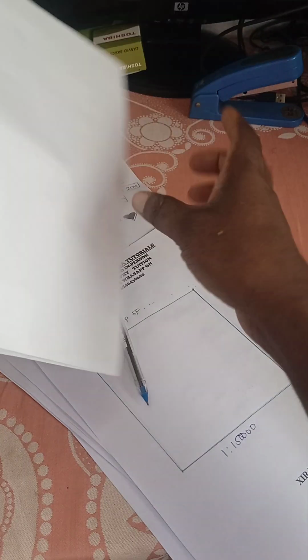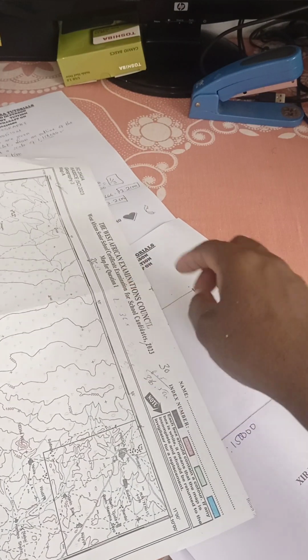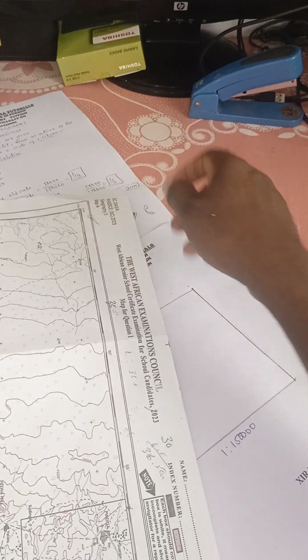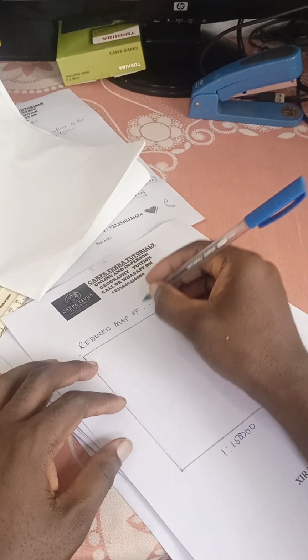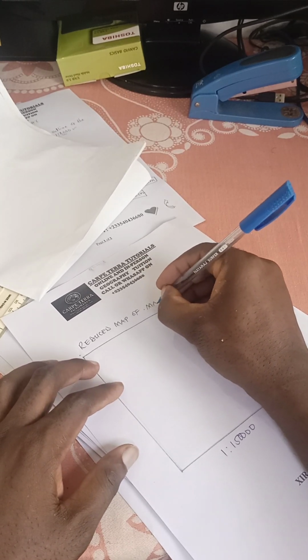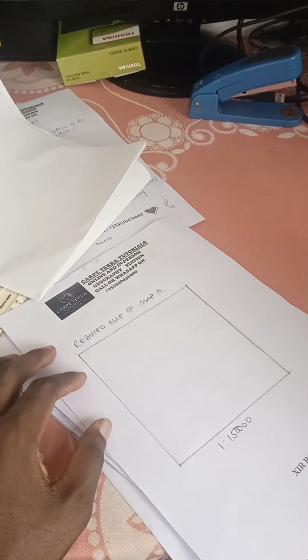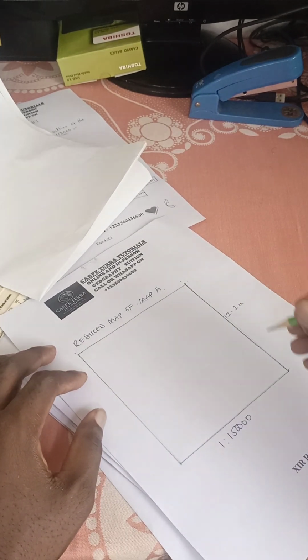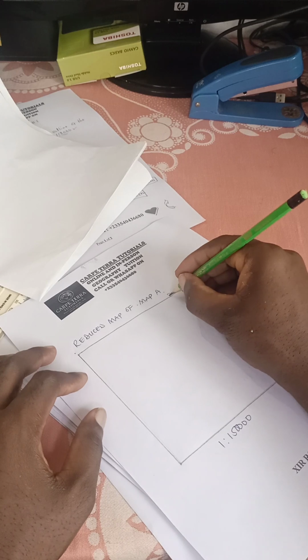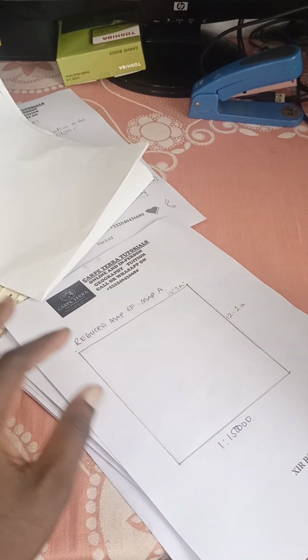Let me see here. This one is what? Map for question 1. It is Map A. So the title is Reduced Map of Map A. You can put your length here, 12.2 centimeters. Here too, 12.2 centimeters. So this is it.